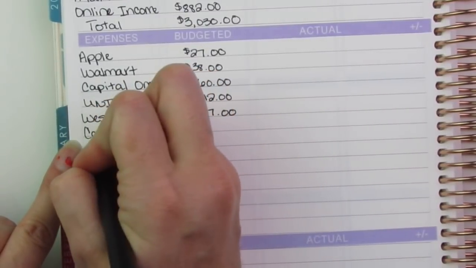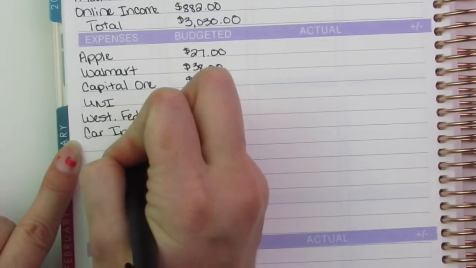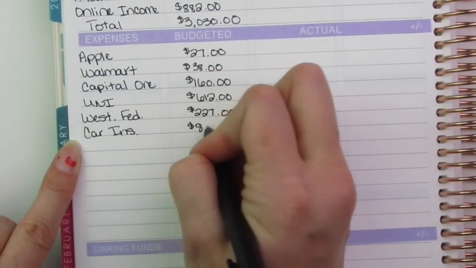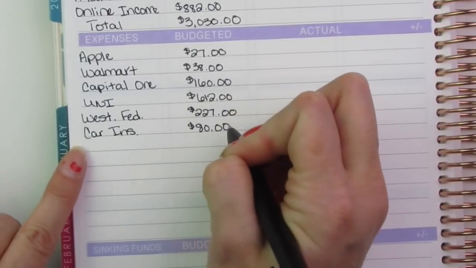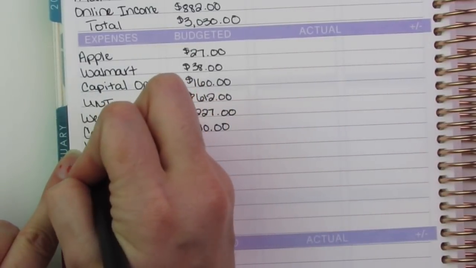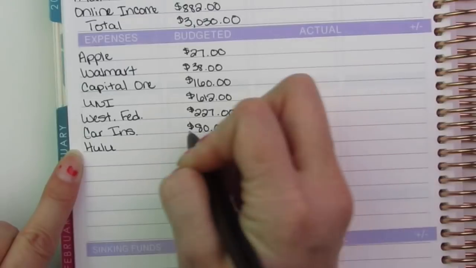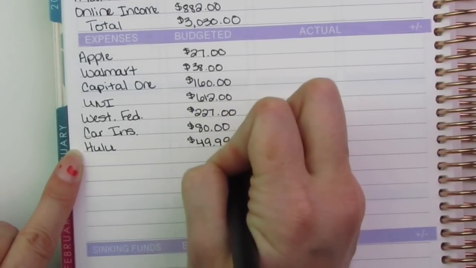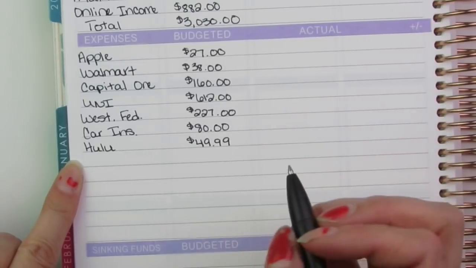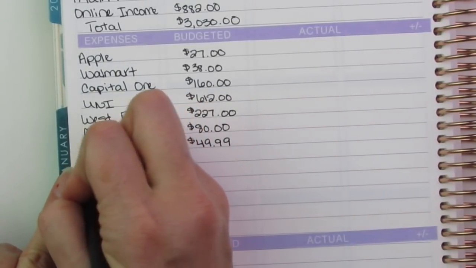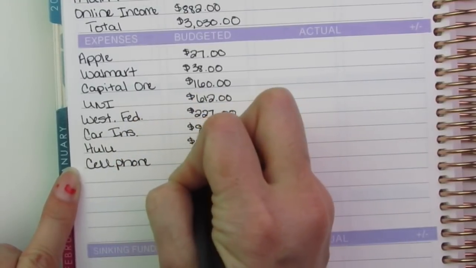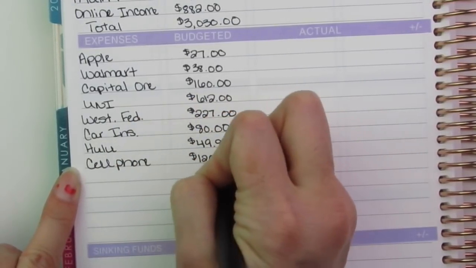So car insurance, I'm budgeting $80. Hulu, which is what we use for our TV subscription, $49.99. Cell phone is $120.